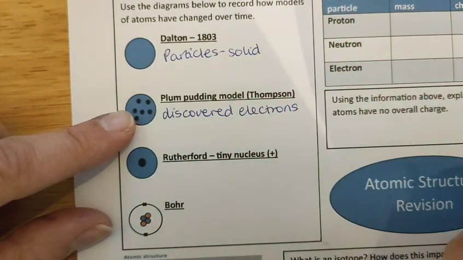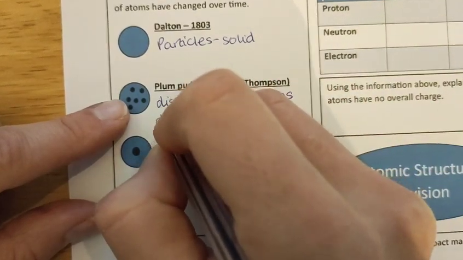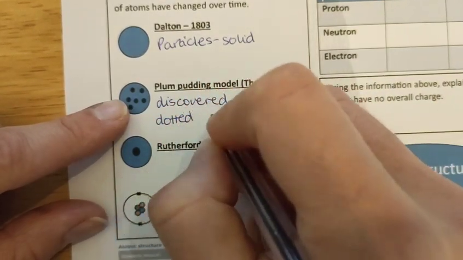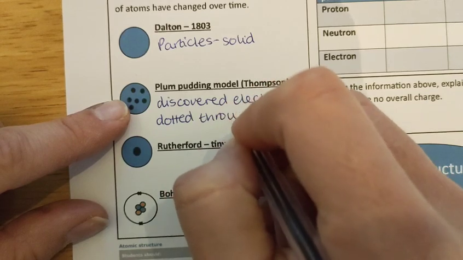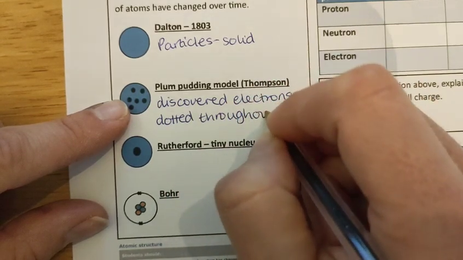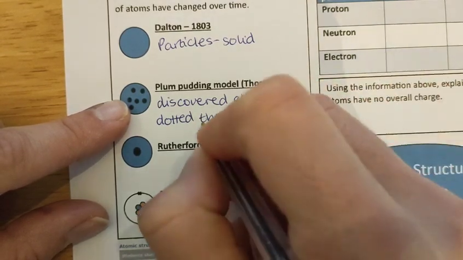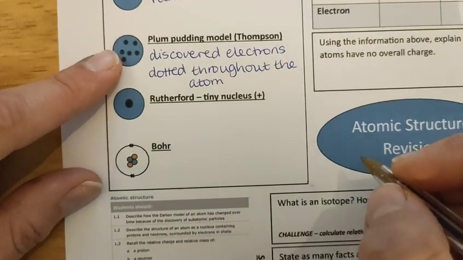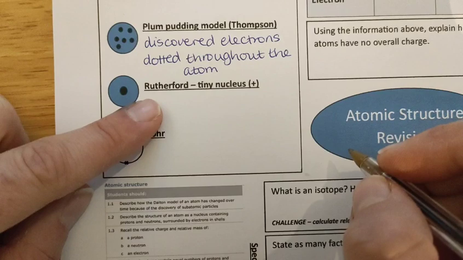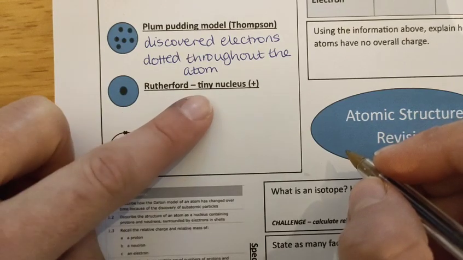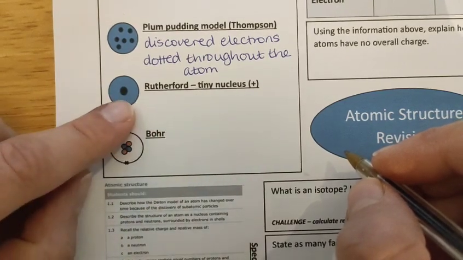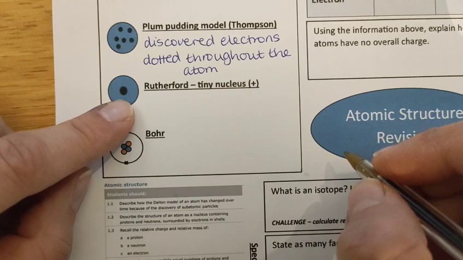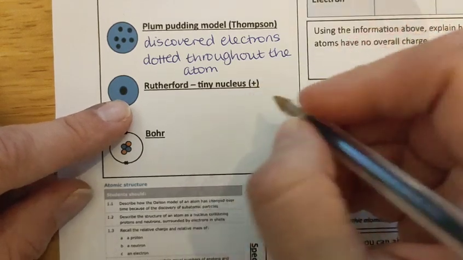He thought that these electrons are dotted throughout the atom. Rutherford then went on to do some experiments, and he discovered that actually there was a very tiny nucleus that was positively charged at the centre of the atom using his gold foil experiment.